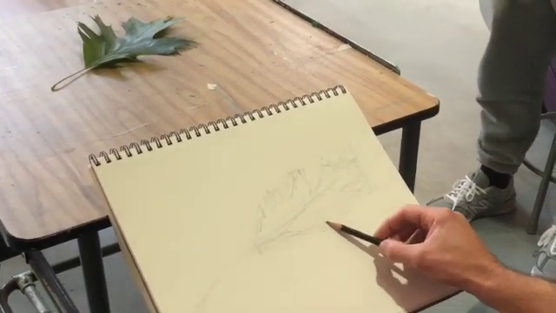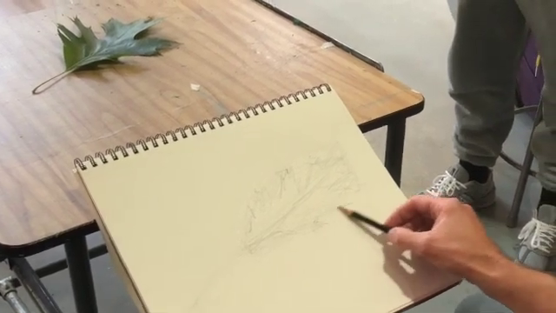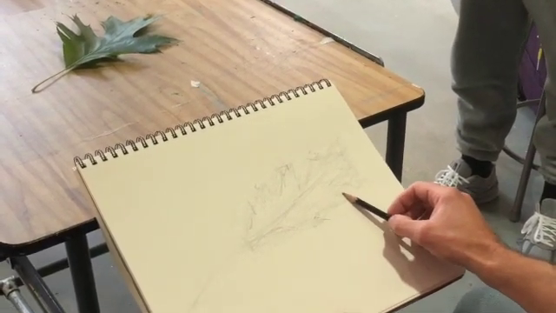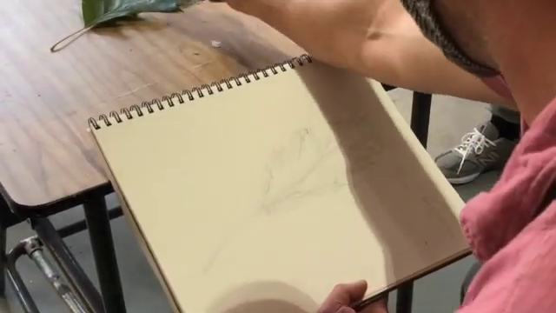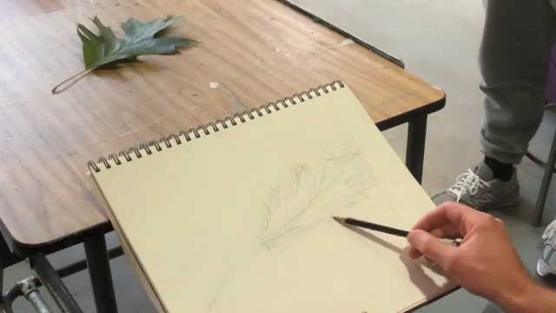And are you kind of like tracing around the edges? Right now I'm looking at this spine through the center, as well as the edges on the outside.